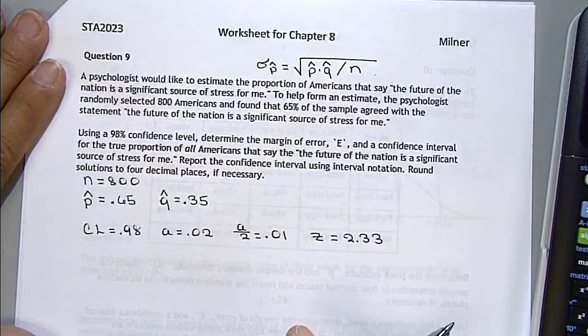Don't just copy what I've got. Make sure you know how to do this, okay? I'm just putting it up here so you can check your work.